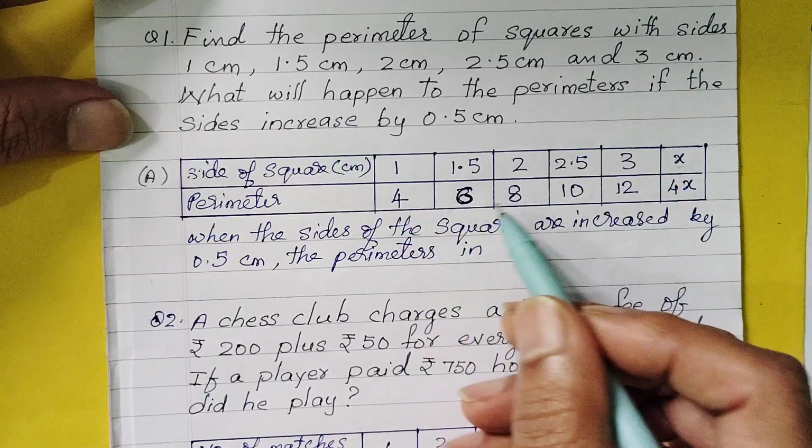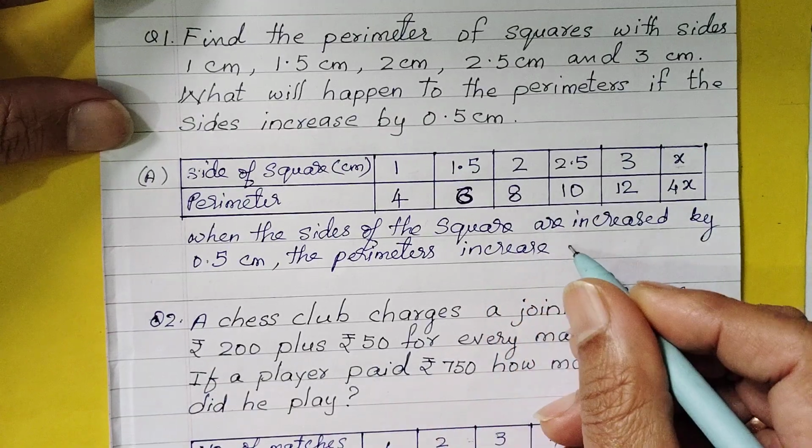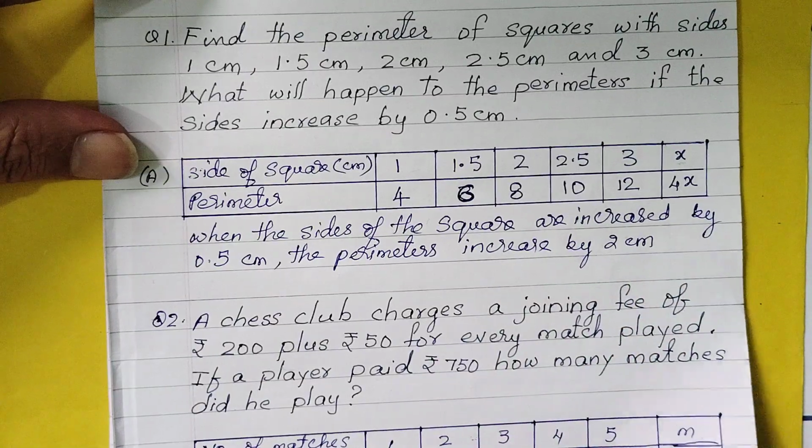You can see they are increasing by 2 centimeters. Now coming to question 2.